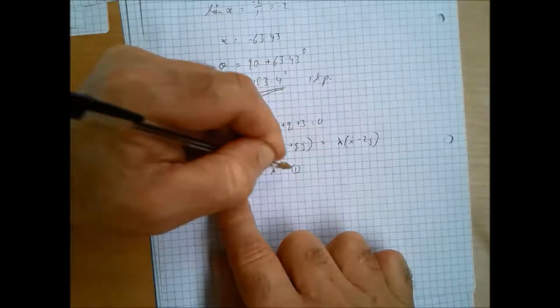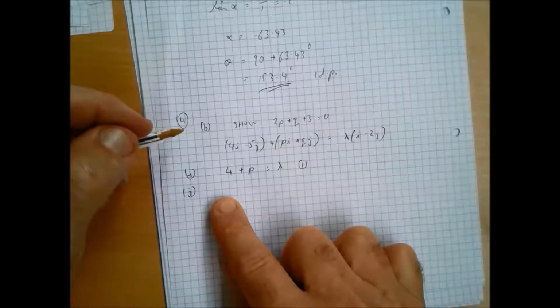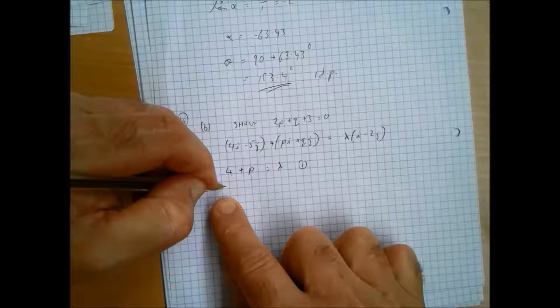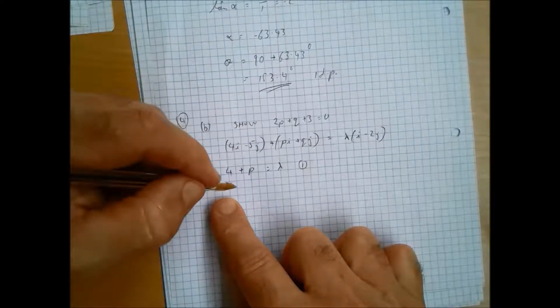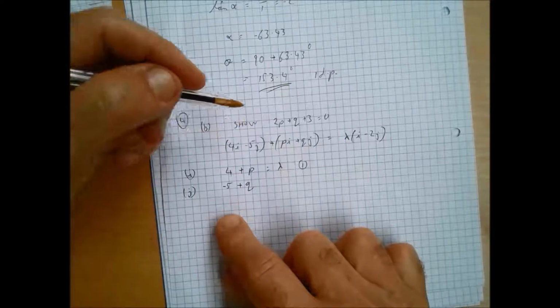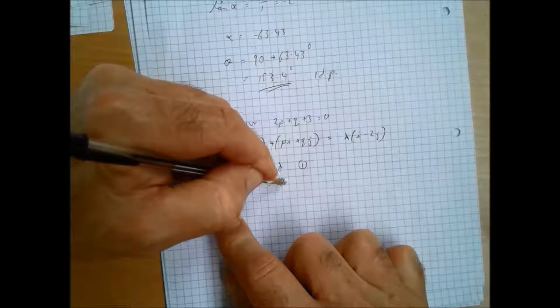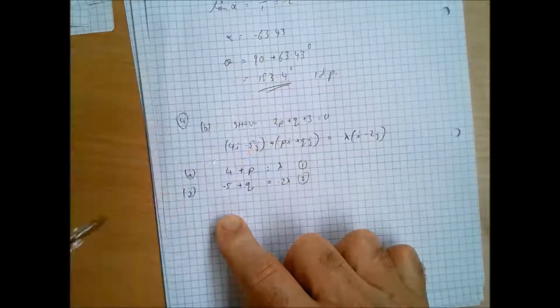That's equation 1. Now I'm going to equate out the j's, and I've got minus 5 plus q equals minus 2 lambda, and that's equation 2.